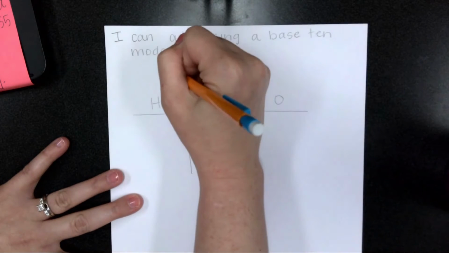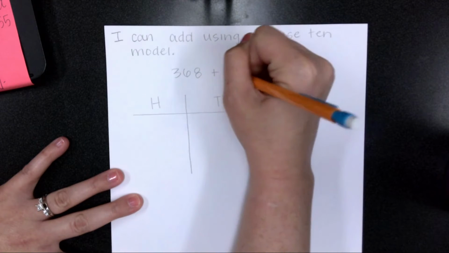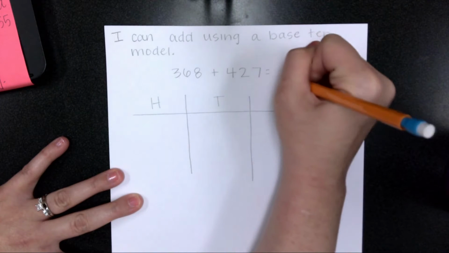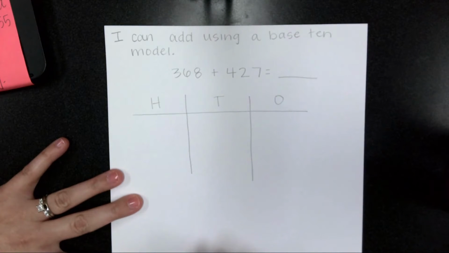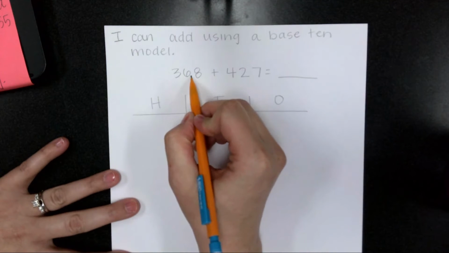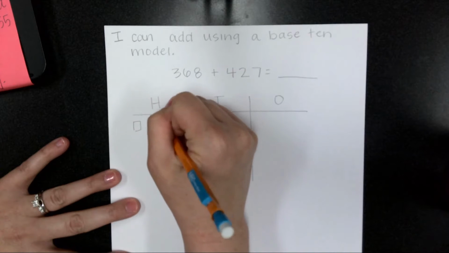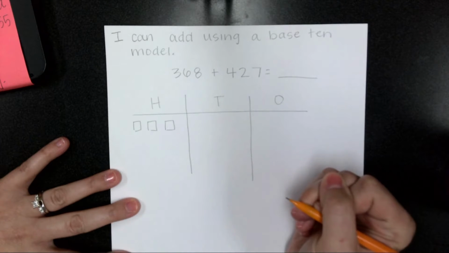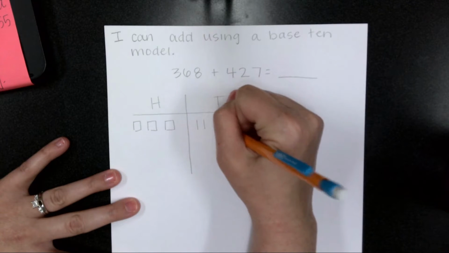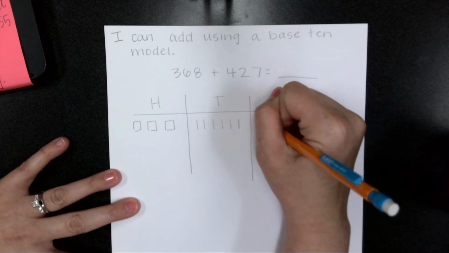368 plus 427. So let's write our equation. So now I'm going to go ahead and draw a base 10 model for 368. So I'm going to draw 300s, 1, 2, 300s, and I know I need 6 tens, so 10, 20, 30, 40, 50, 60, and 8 ones. And when I draw my ones, 1, 2, 3, 4, 5.